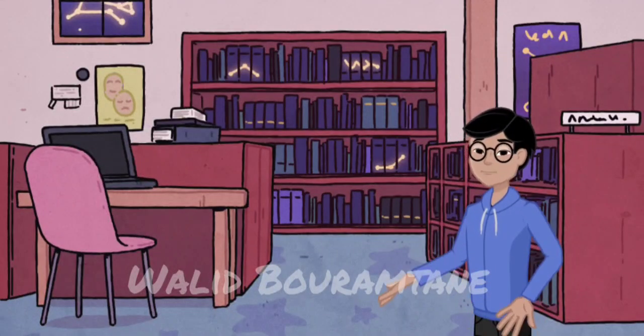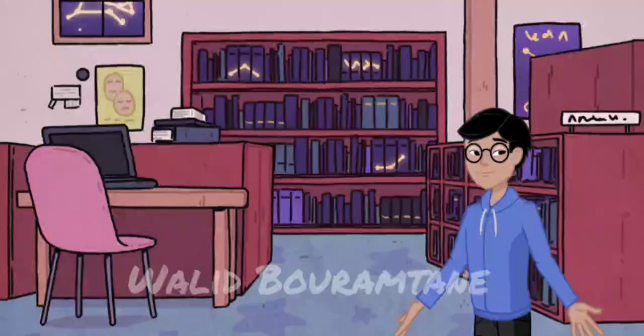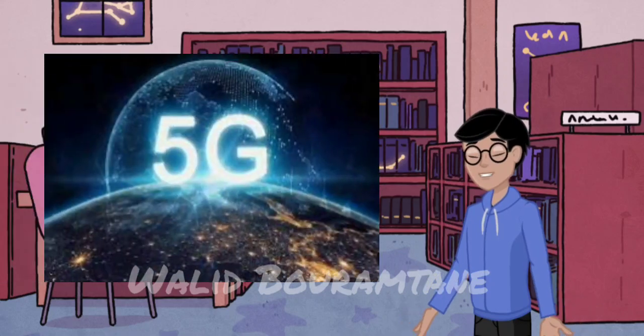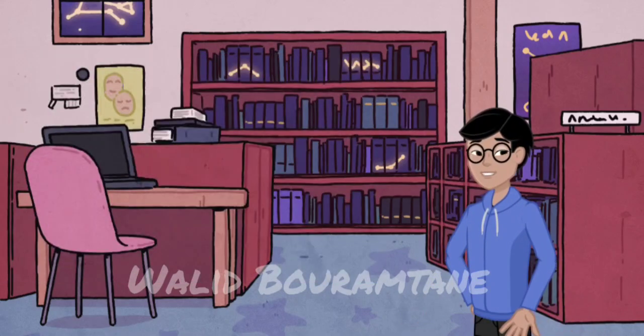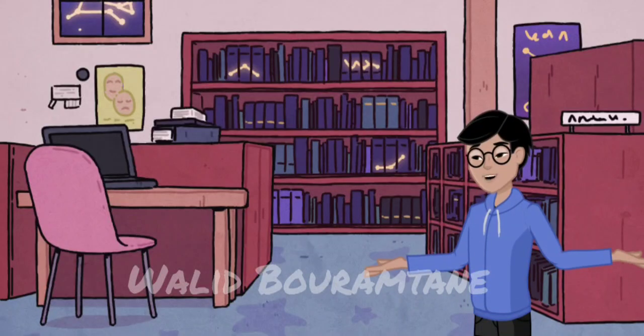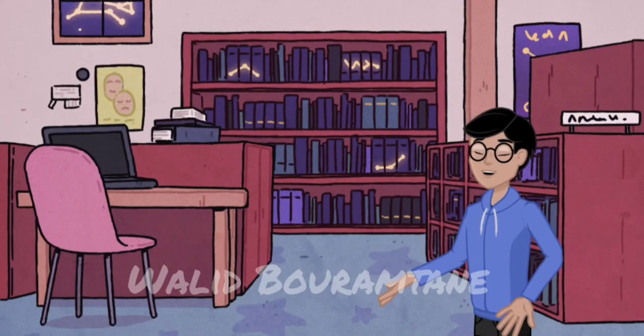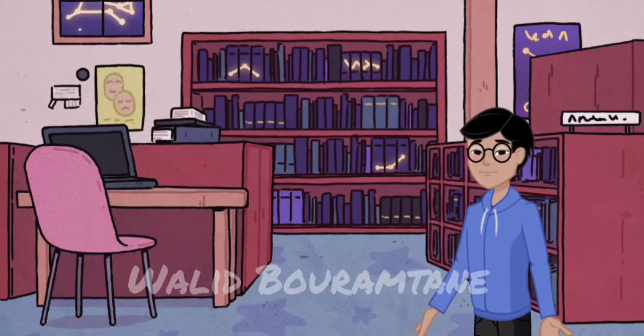As we've explored the intricate workings of the Internet and its foundational technologies, let's now turn our attention to 5G technology, the next leap in wireless communication that promises to revolutionize connectivity with unprecedented speed, reduced latency, and enhanced capacity, shaping the future of how we interact with the digital world. What makes 5G so special?